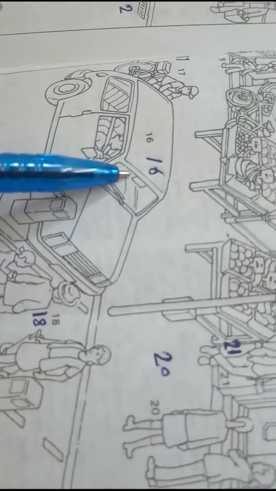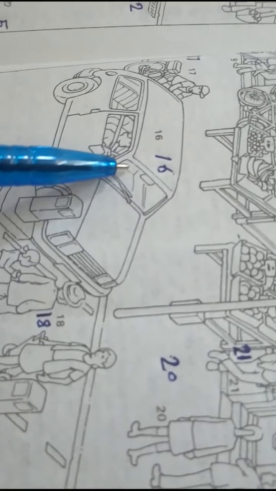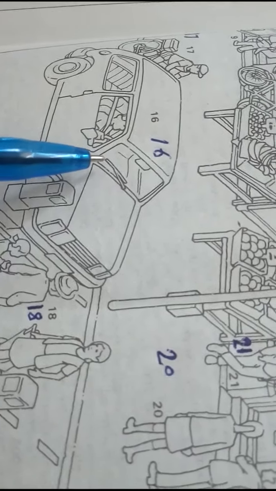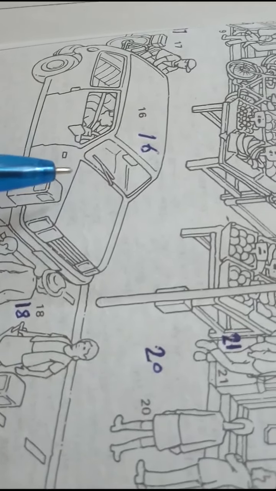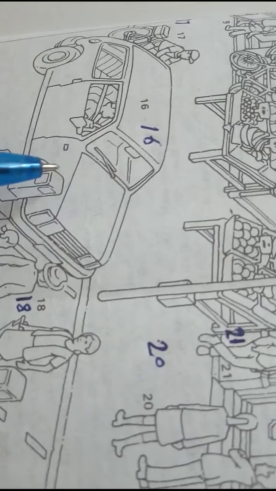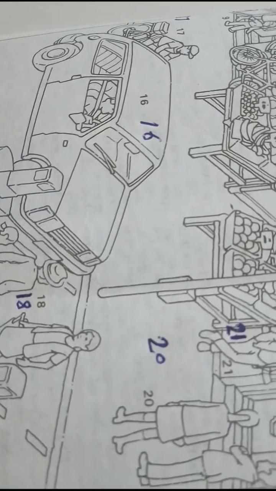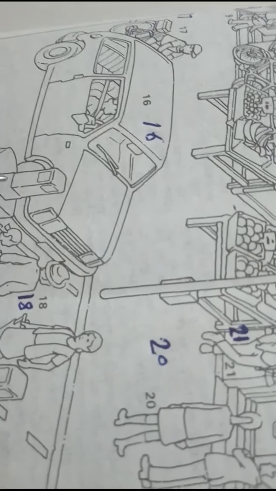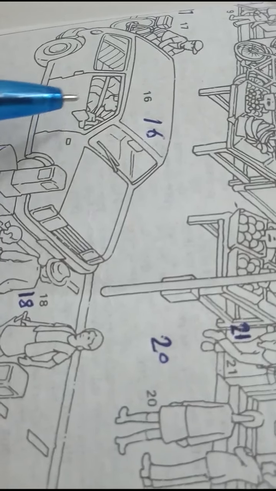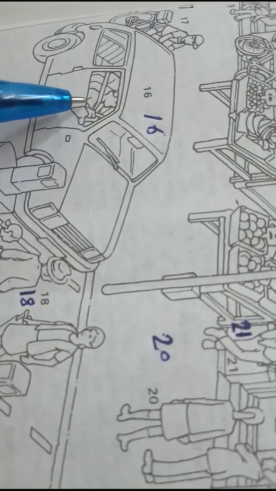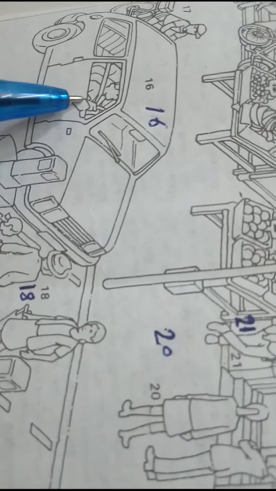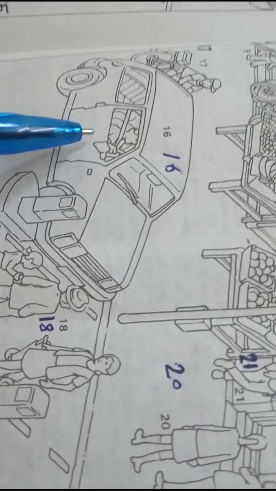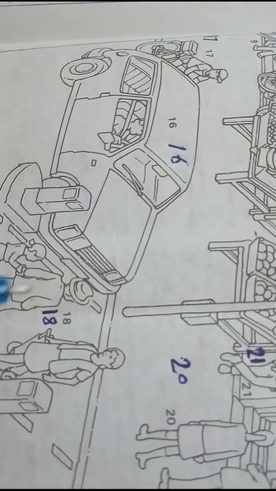Picture number 16. You can see a car waiting at a pedestrian crossing. A man is sitting in the car. In the picture on the other page, you can see also some people on the bus.